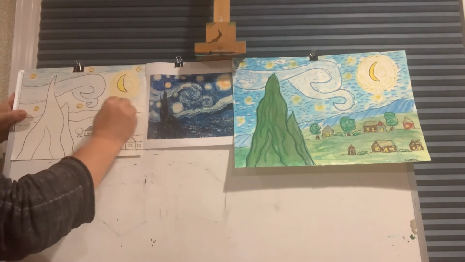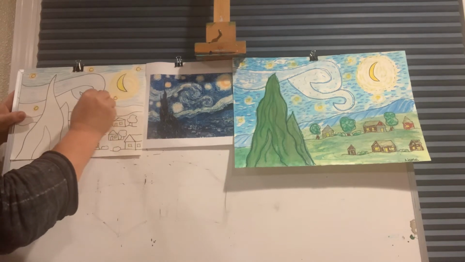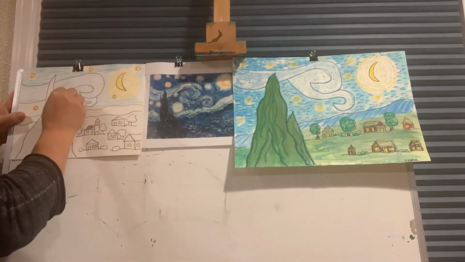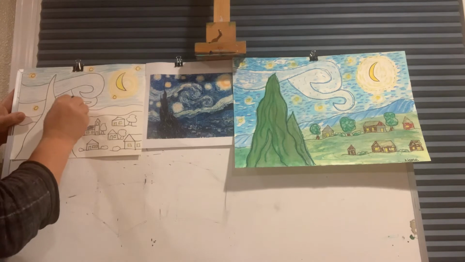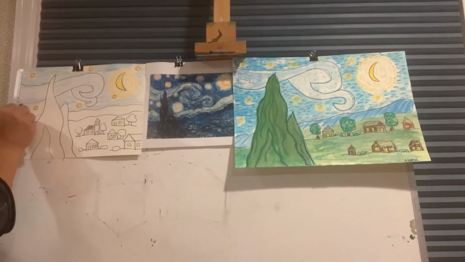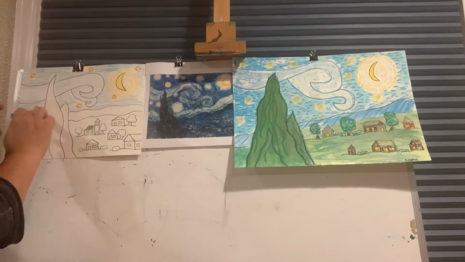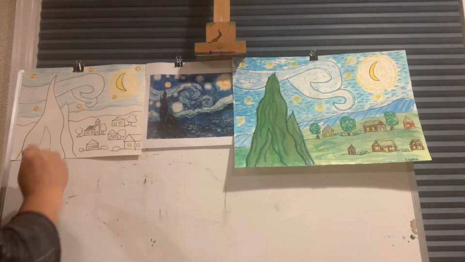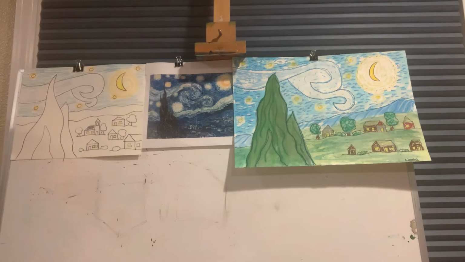I'm not going into that circle, which is hard sometimes to do. Okay. I got a little on my tree. I'm not worried about it. I'm coming all the way down to this hill horizon line. Give you a minute to actually color that.